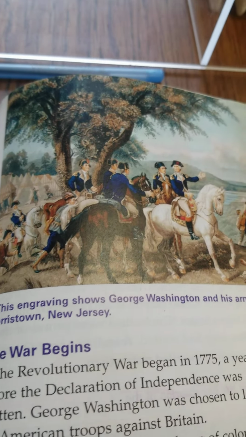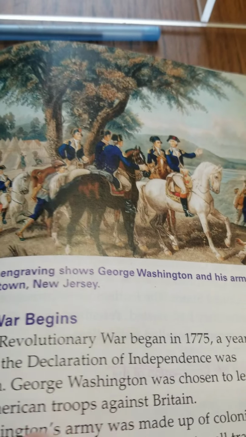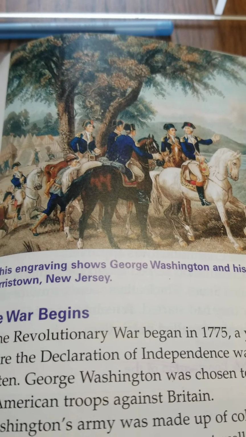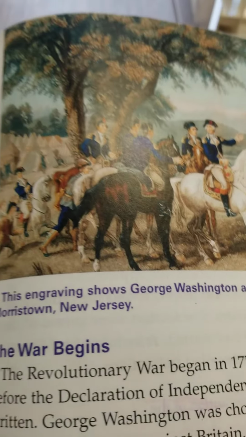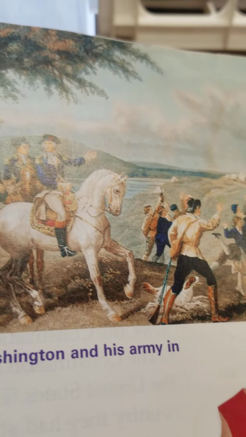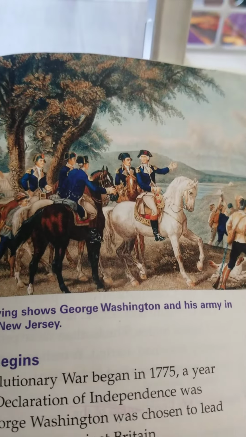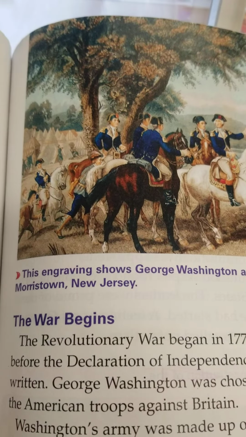Hi again, third graders. I want to continue the social studies lesson that I started with you yesterday about the Revolutionary War, the American Revolution, where American colonists joined together to fight for freedom from the country of England. And so we're going to continue.